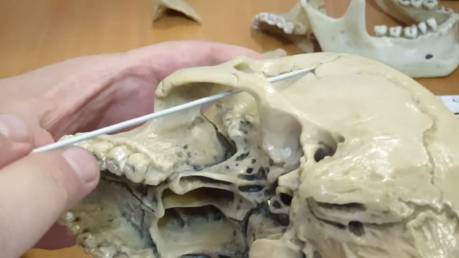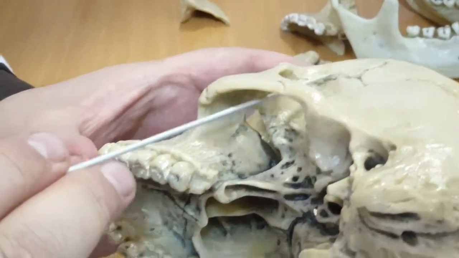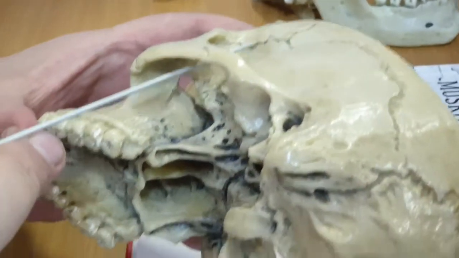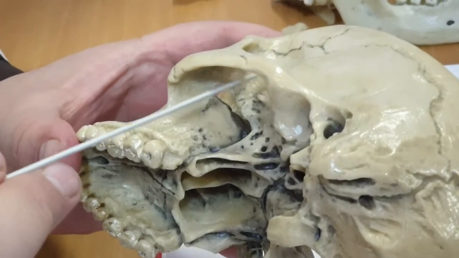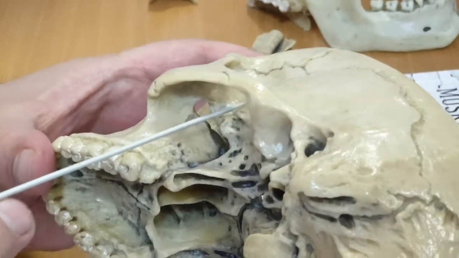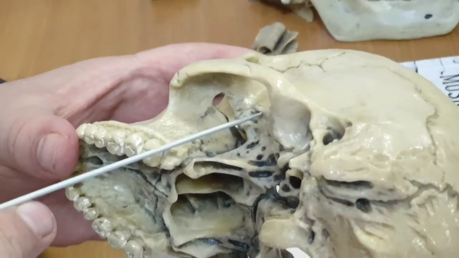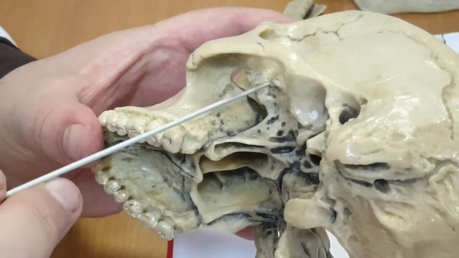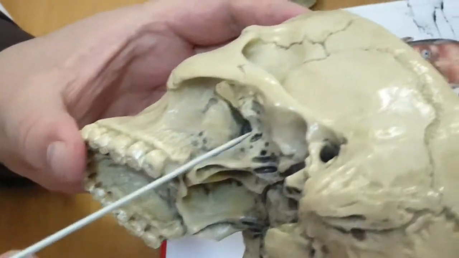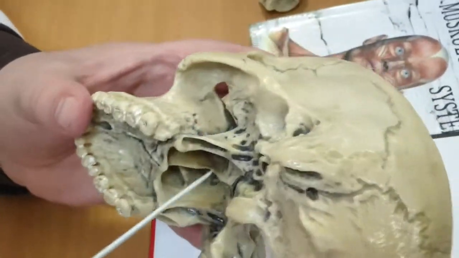Do you remember the greater wing of the sphenoid bone? Here it is, ala major. That is facies temporalis, and this surface has a crest, crista infratemporalis. This crest is the border between the temporal and infratemporal fossa.